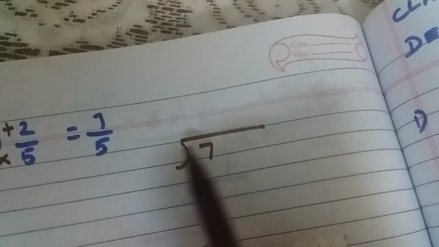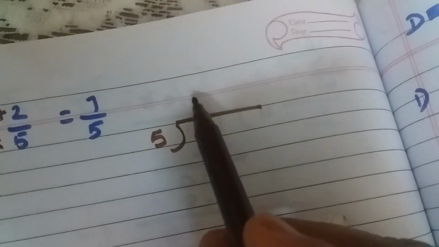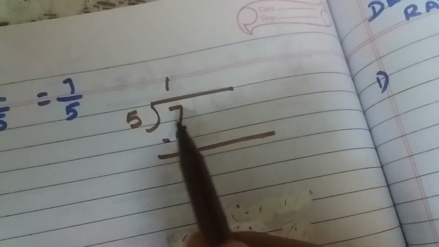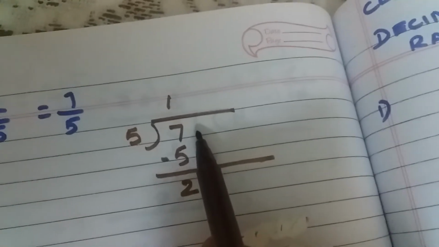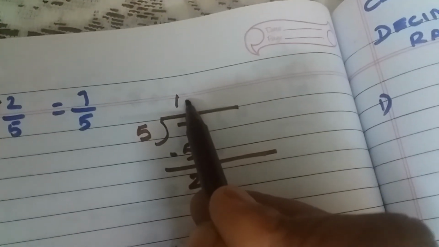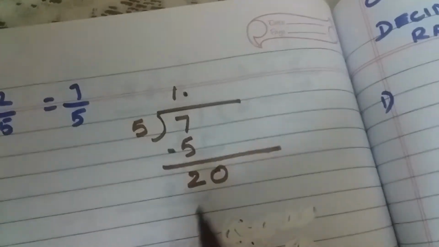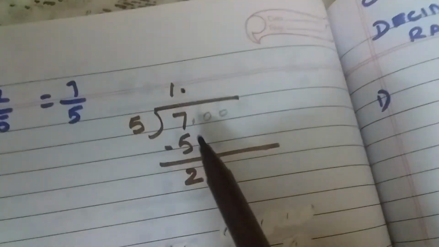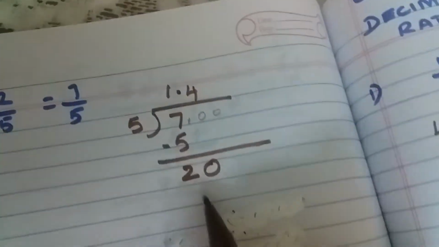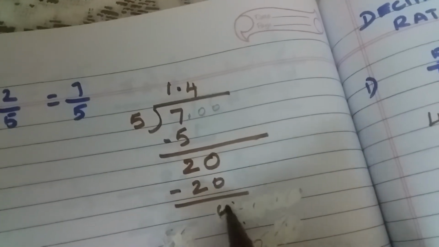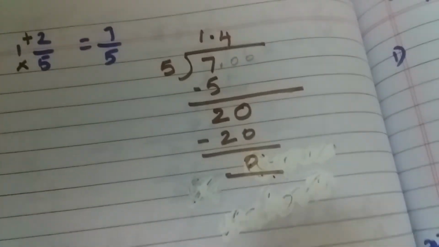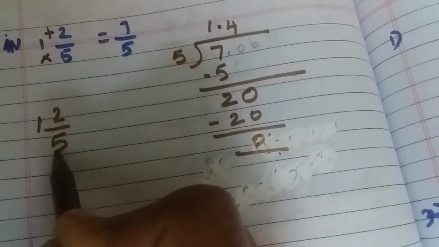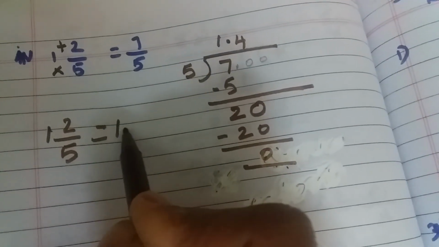So what is it? 7 inside and 5 outside. 5 ones are 5. Now subtract it. 7 minus 5 is 2. We have to bring down the next number. Do you have a next number? No. So what do we do? Keep a point in the quotient and put 0. It is 7.000. You can add any number of zeros. So in 20 it goes, 5 4s are 20. 20 minus 20 is 0. See, we got the remainder 0. So the sum has come to an end. So 1 2 by 5 is a rational number and the decimal form is 1.4.